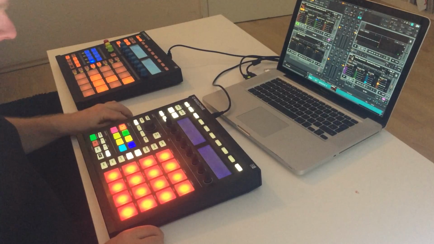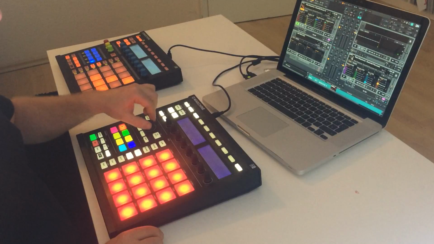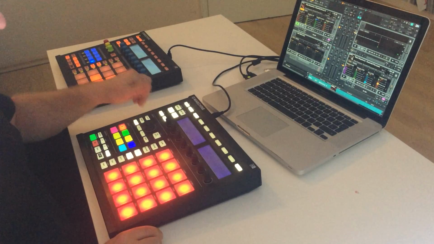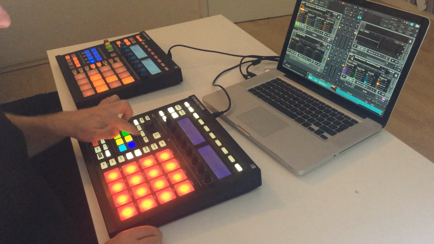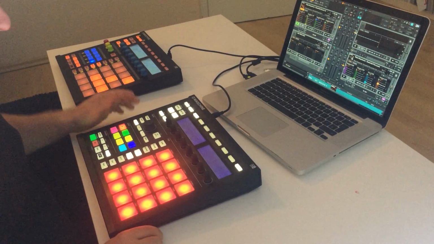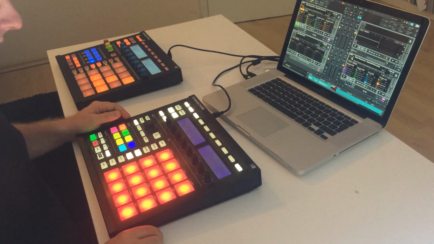On the tempo button here you get the tempo control for the master clock on this encoder, and you can bend it up and down, for example when you're playing live with some other guys.